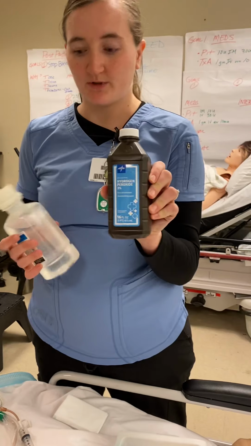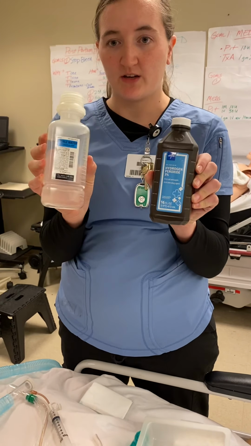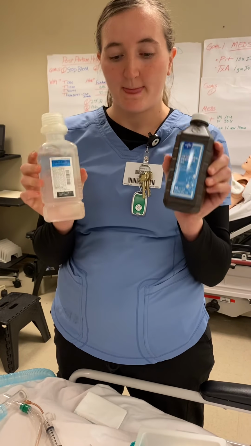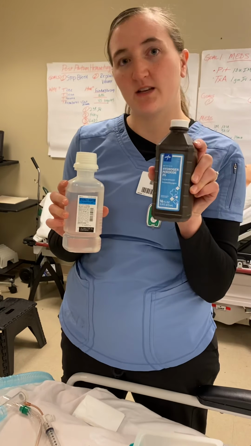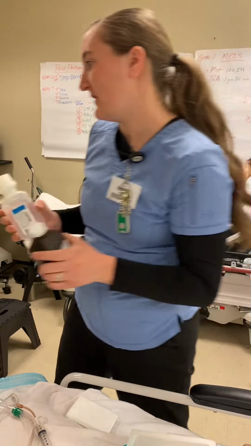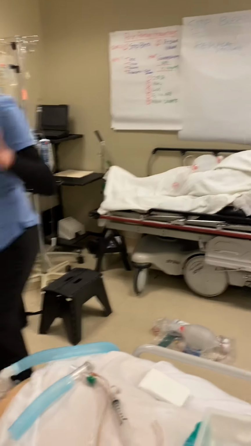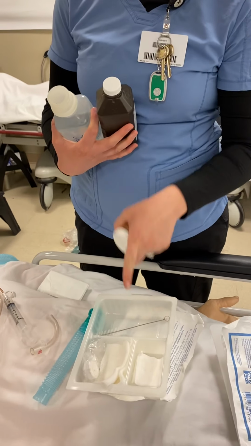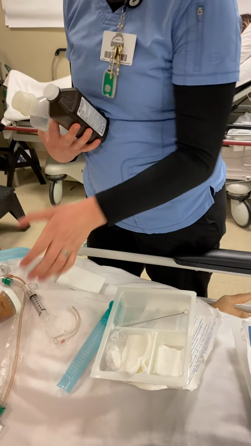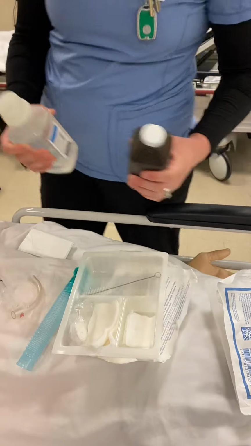You're going to grab hydrogen peroxide and sterile water, and you're going to do a half and half mix. Make sure you discard any that you don't use at the end, because hydrogen peroxide turns to distilled water in light. So I like to get a sterile, clean sample cup, or you can use your tray in your trach care kit as well. And you're just going to pour half and half, okay?